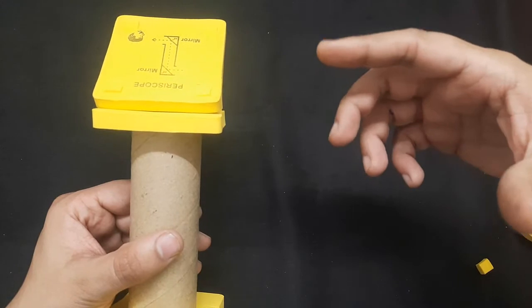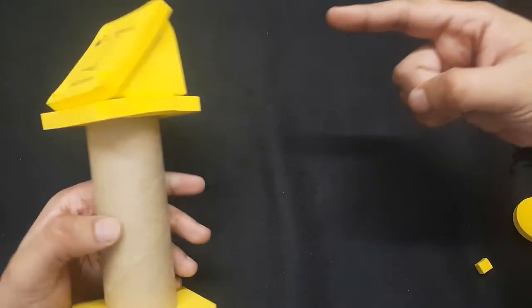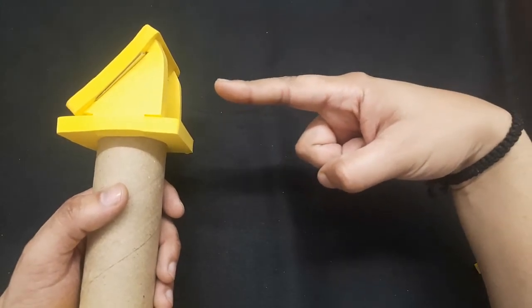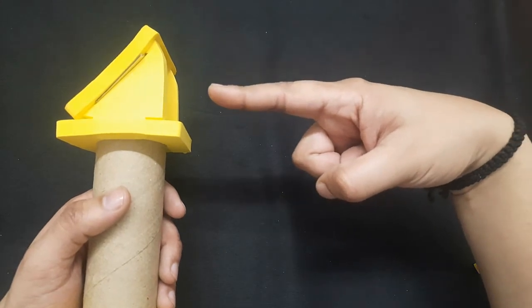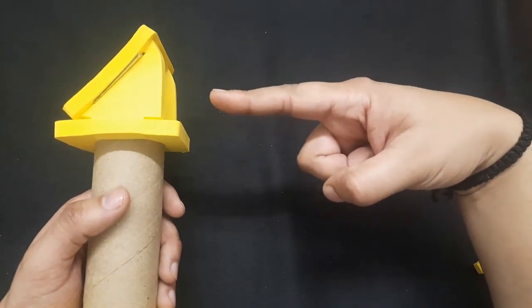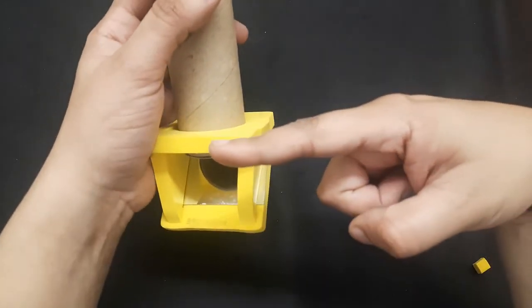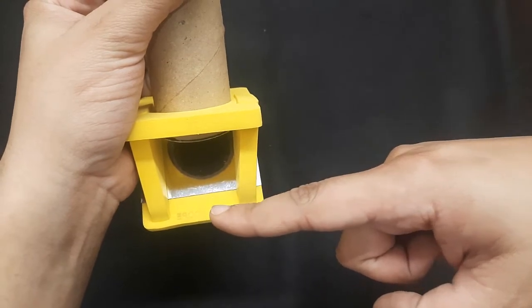Let me tell you the science behind this. Light from the distant object strikes the top mirror, and then reflection will take place and it is reflected at an angle of 90 degrees down the periscope tube, and from this point you can see the things around you.